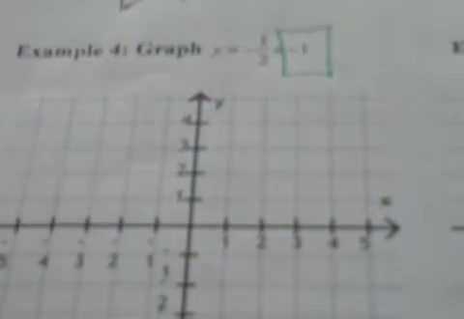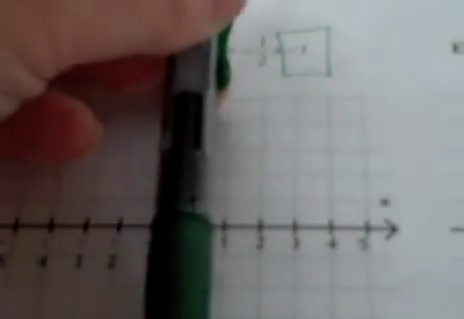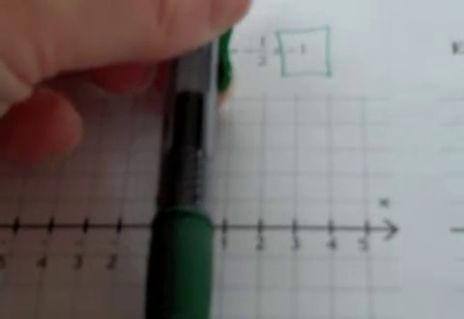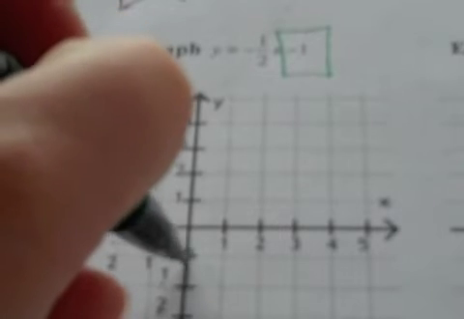Okay, let's look at example 4. The graph of the equation y equals negative 1/2 x minus 1. Which of these values should we begin with? That's right, we're going to begin with the y-intercept. The y-intercept is negative 1. Remember, that means where does my graph cross the y-axis? The negative tells me I need to go down 1.